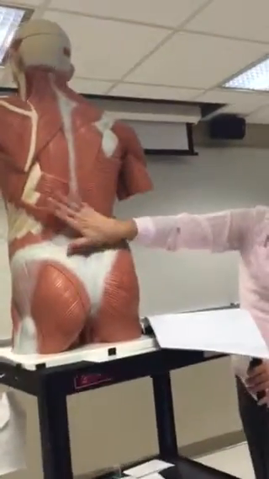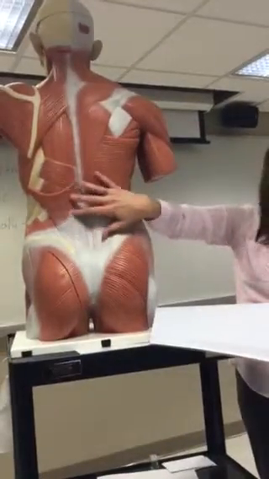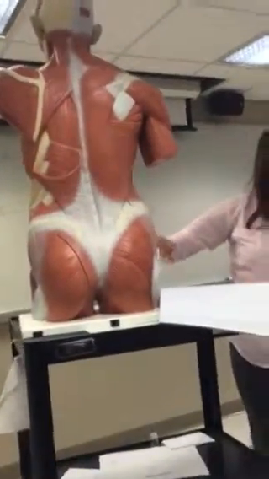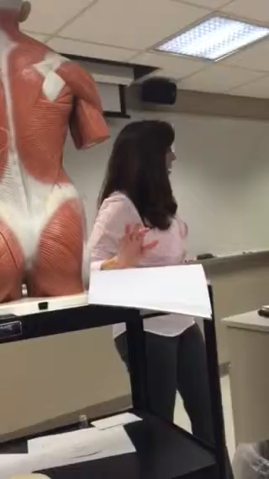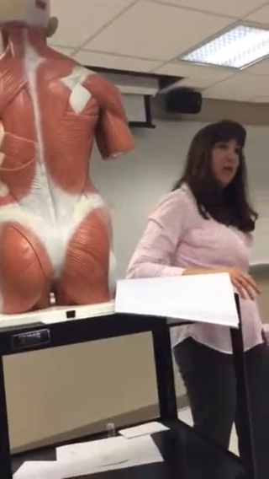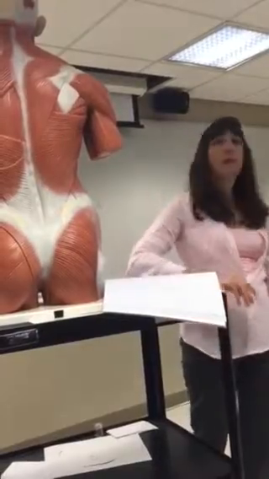While we're on the back, we have our latissimus dorsi, our great big muscle, swimmer's muscle. That's extension and medial rotation. We're coming around, extension, adduction, and medial rotation. The swimmer's muscle.